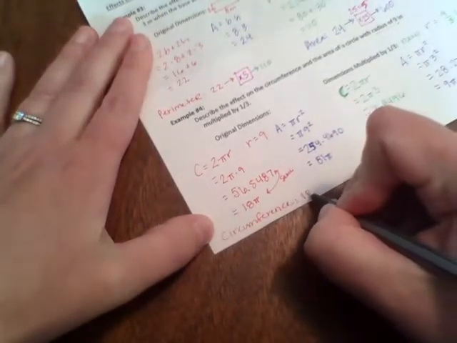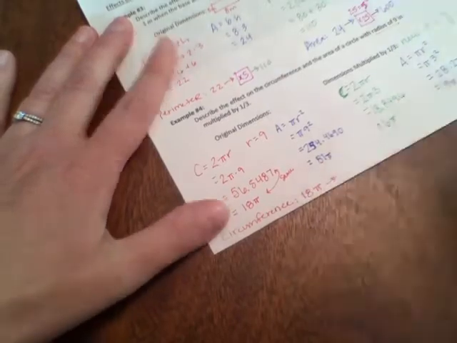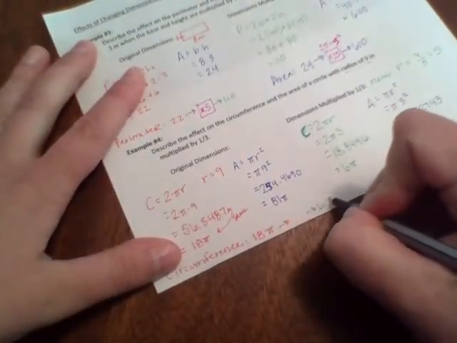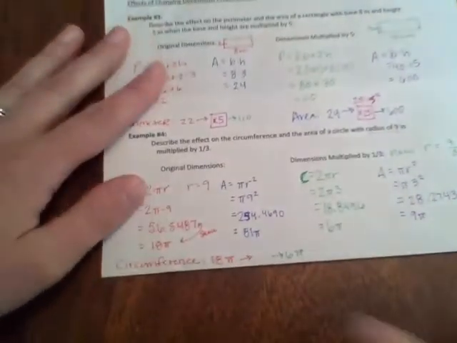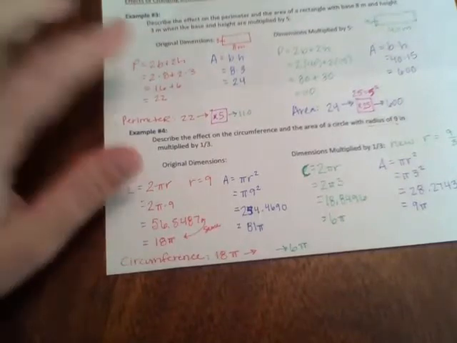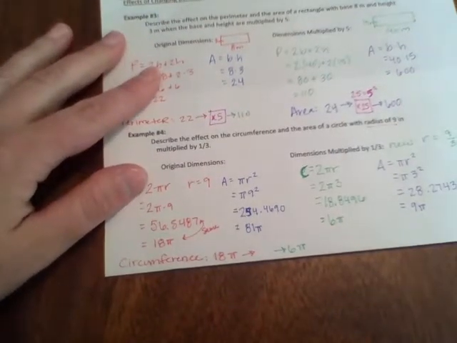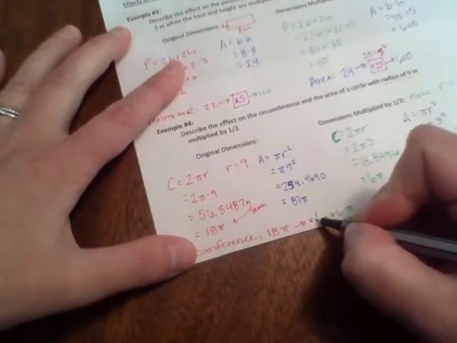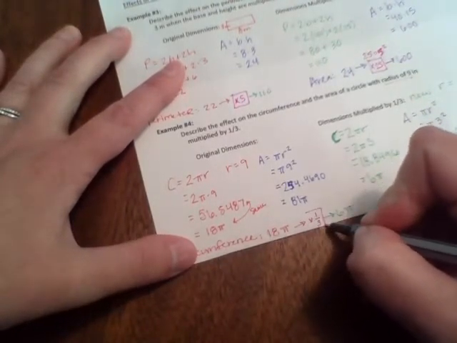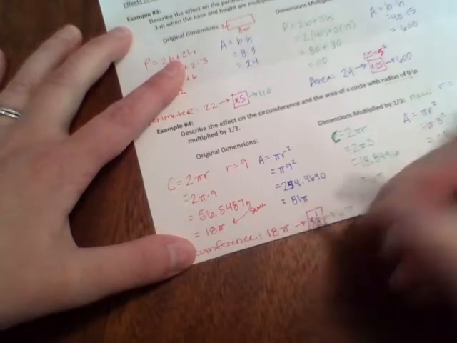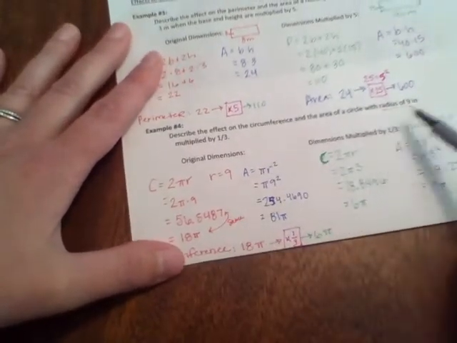All right, so looking at the circumference, to get from 18 pi to the new circumference of 6 pi, from 18 to 6, you're going to divide by 3. But of course, dividing by 3 is the same as multiplying by a third. And so we're going to say we multiplied by a third, which is again what the problem indicated that we would do anyway.